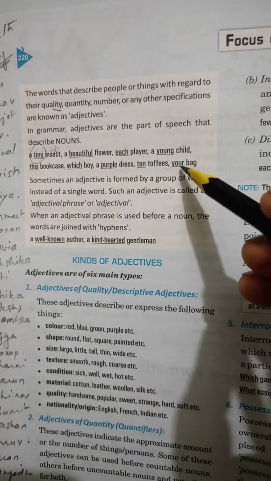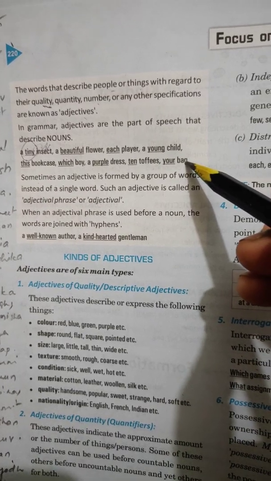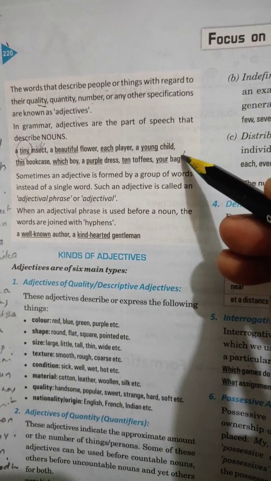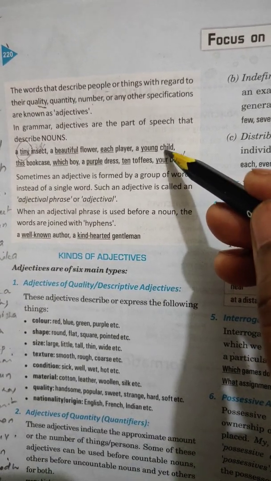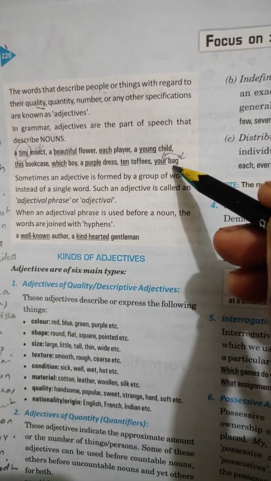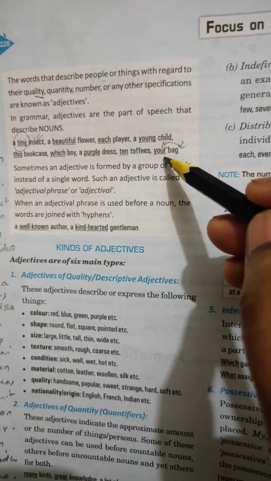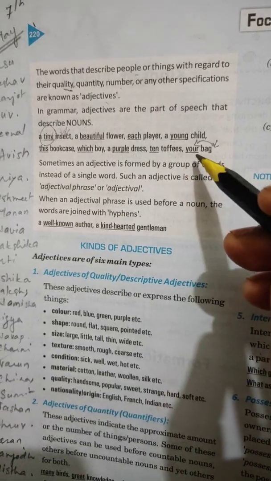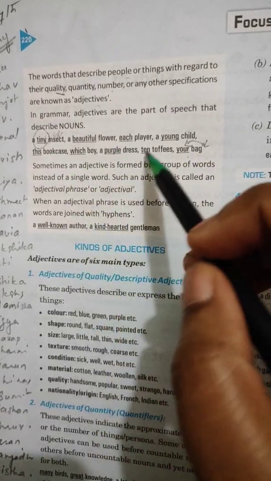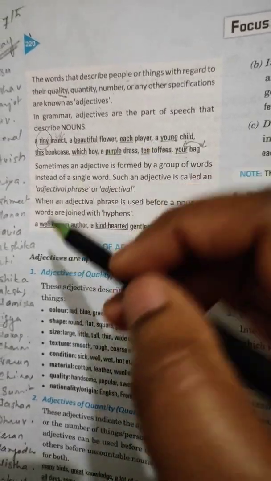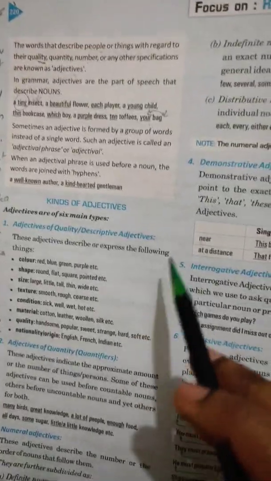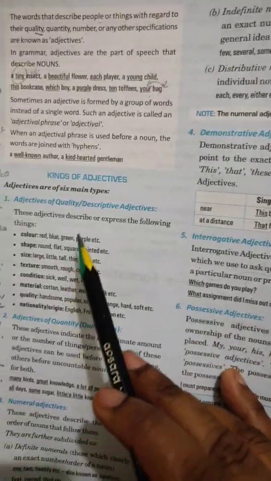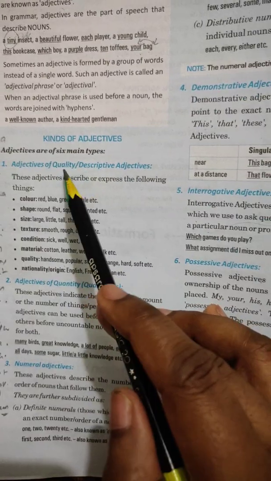For example, here is your bag. Which word is a noun here? Bag is a noun, and the word your is describing the word bag. So this will be an adjective. Then what kind of adjectives these will be, that you will have to know. As at the back page I have already discussed the kinds, let us quickly have a look here.